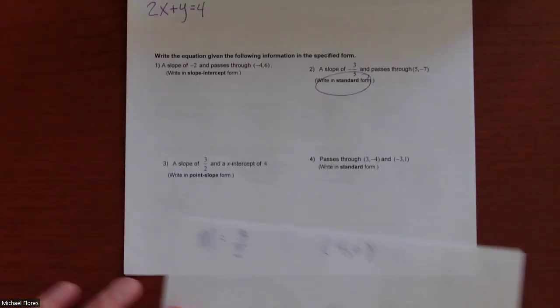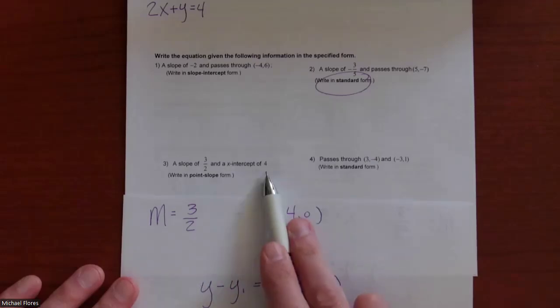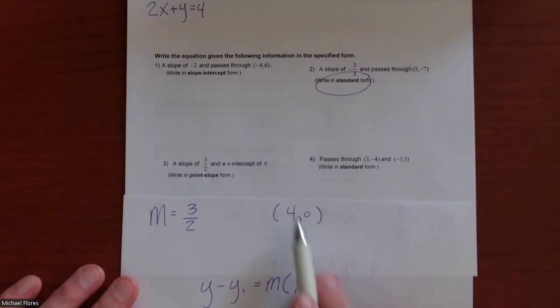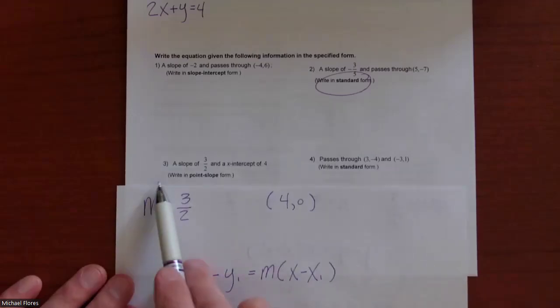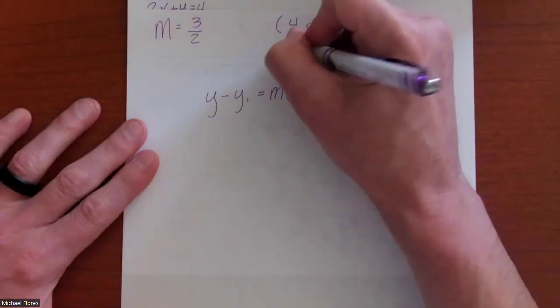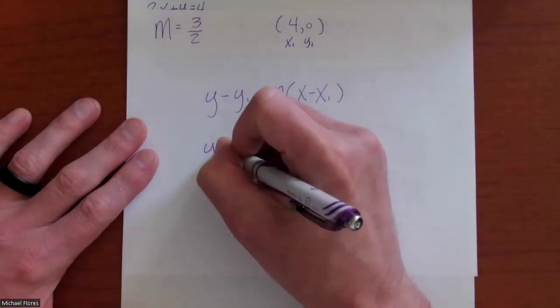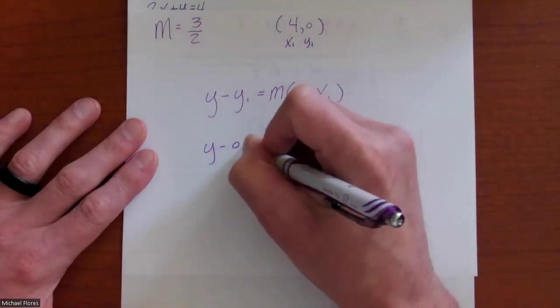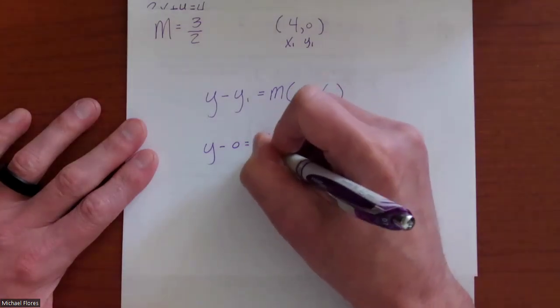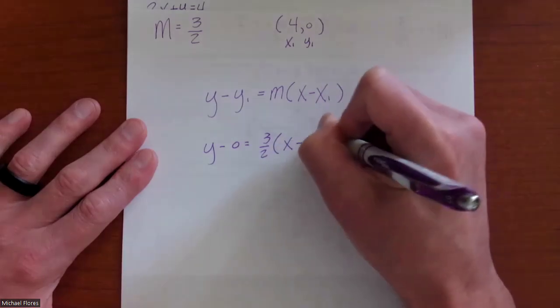All right, you're going to like this next one. Example 3, a slope of 3/2, and it has an x-intercept of 4. Well, if the x-intercept is 4, then at that point, y must be 0. So they gave us an ordered pair here, (4, 0). And they say write it in point slope form. So let's start substituting. That's my x1, that's my y1. Y minus y1 is equal to m times x minus our x1.